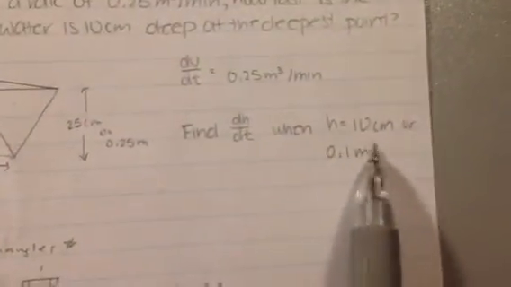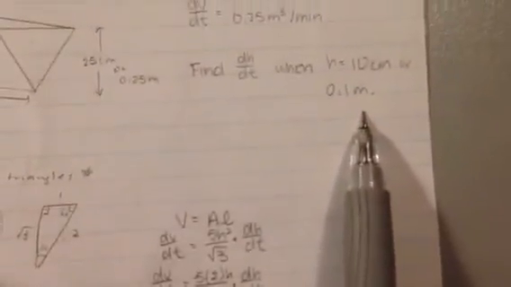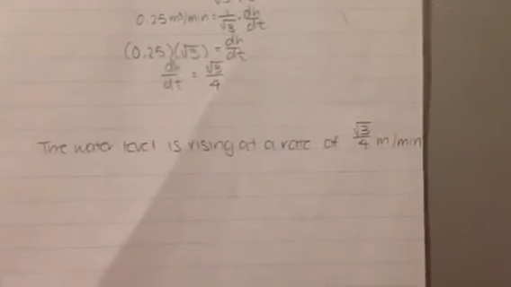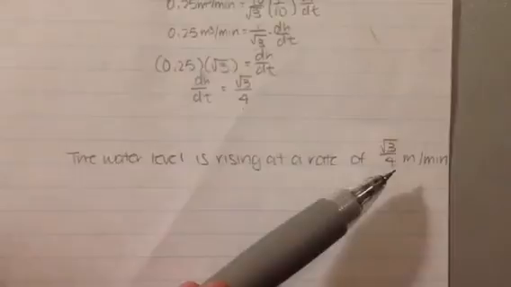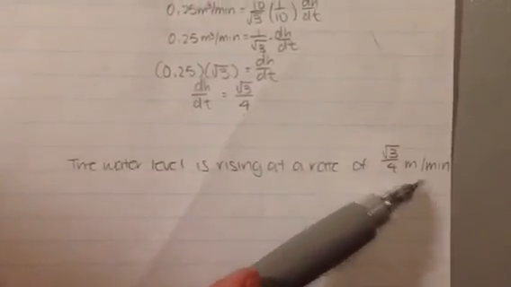From up here, you are given 10 centimeters or 0.1 meters, and you want to keep it consistent, so you're going to put it in 0.1 meters. You're going to multiply that again, and that gives you 1 over square root 3 dh over dt, and you divide 0.25 meters cubed per minute by 1 over square root 3, which gives you dh over dt is equal to square root 3 over 4. So that means in our statement, we're going to write the water level is rising at a rate of square root 3 over 4 meters per minute.